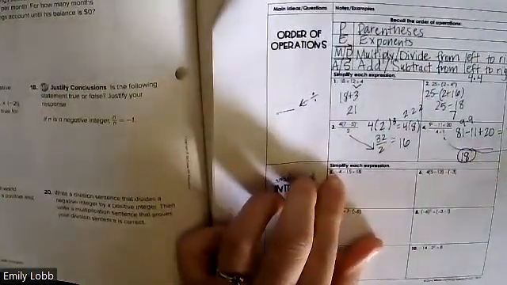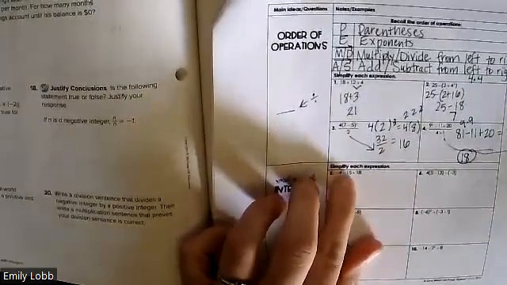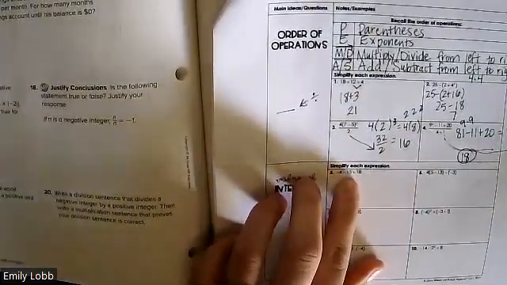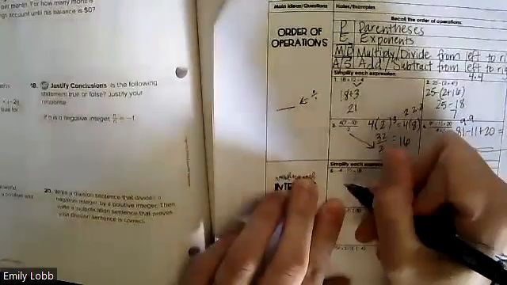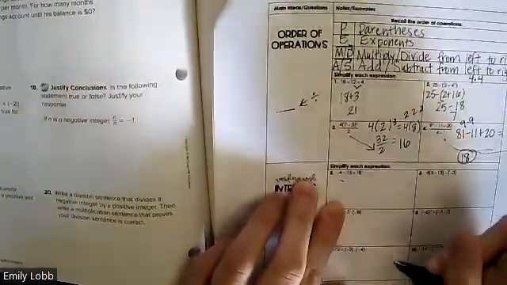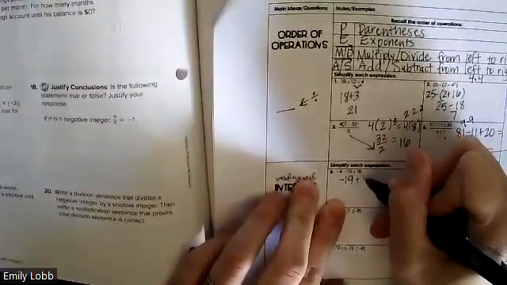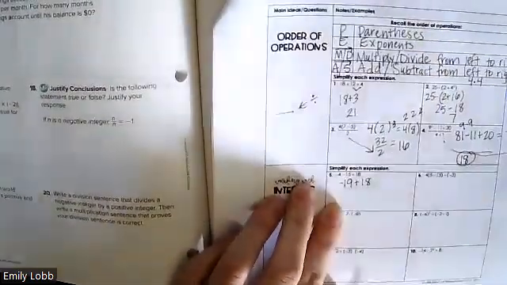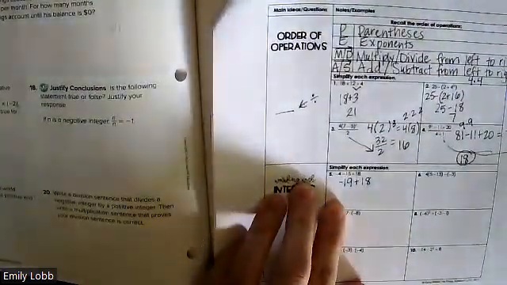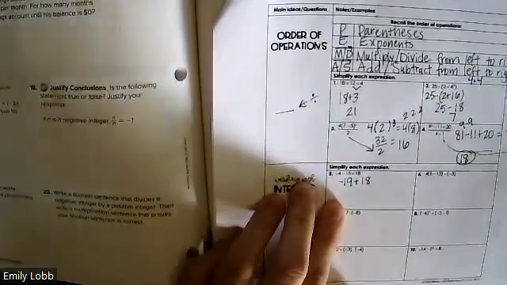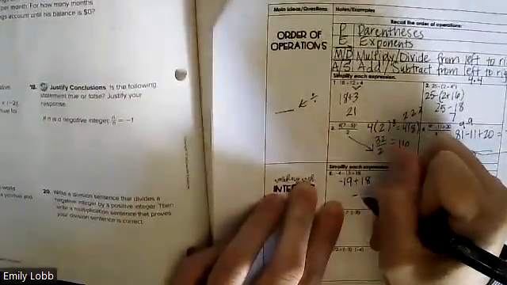Guys, our voices need to be off. -4 minus 15. It's getting more negative, right? So negative what? -19 plus 18. What's -19 plus 18? -1. Very good.